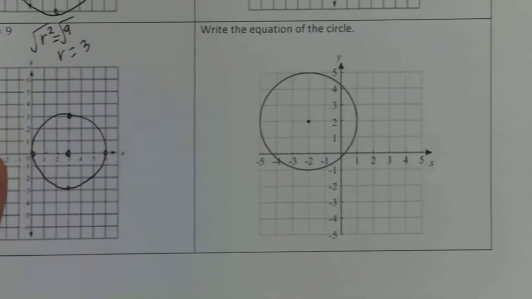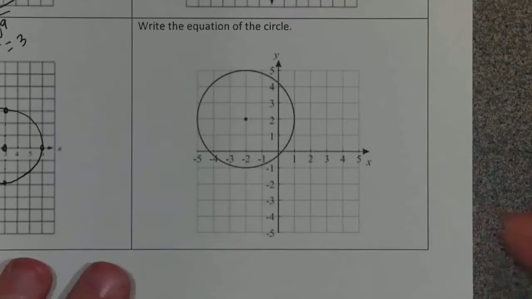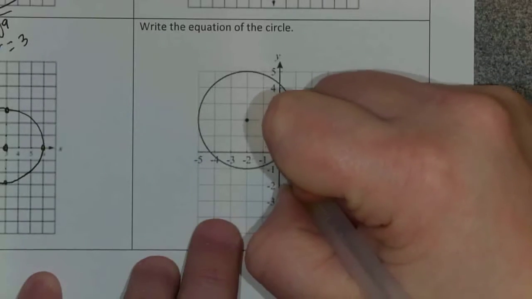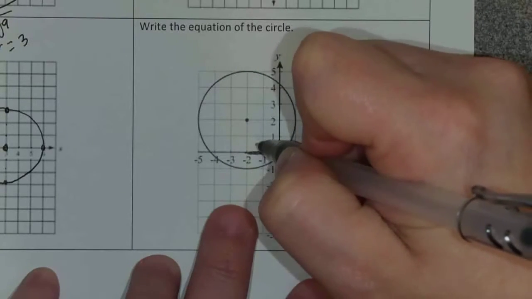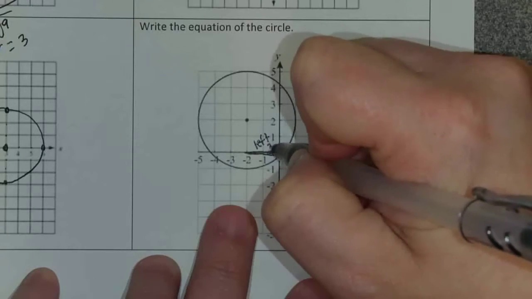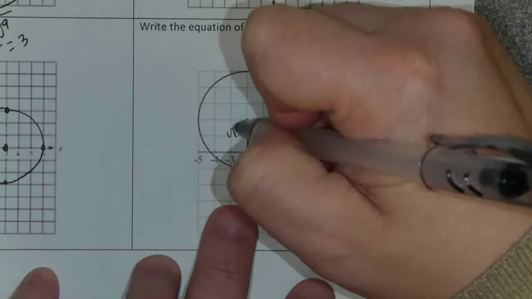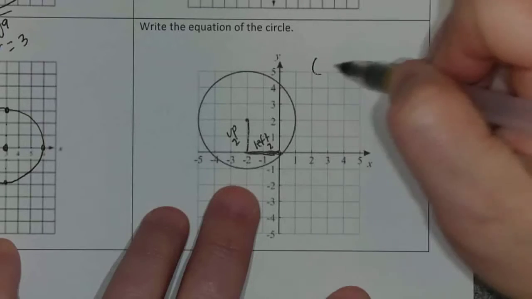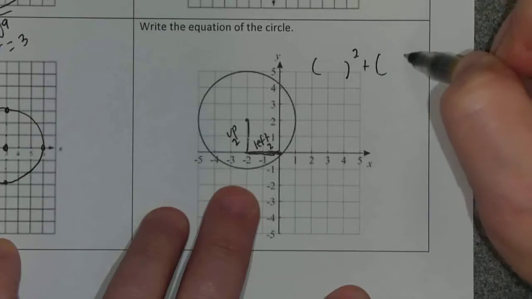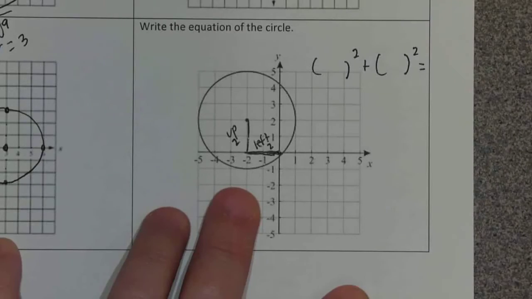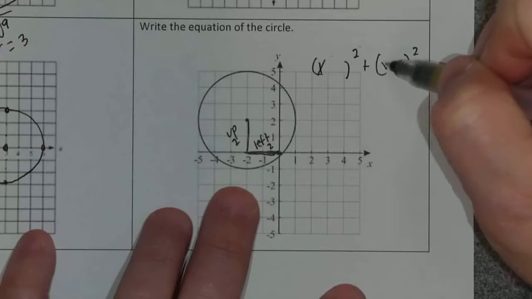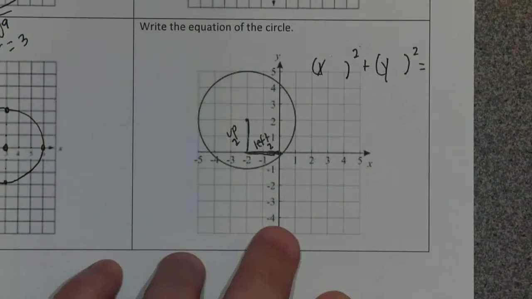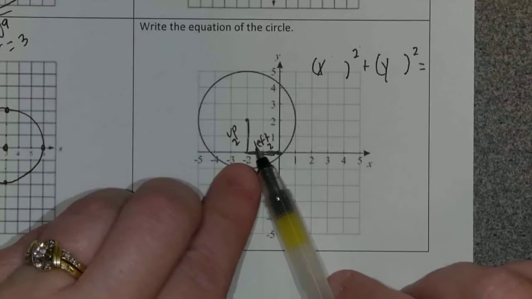All right, this last example, we're going to go the opposite direction. We're going to write the equation of the circle instead of graphing the circle from the equation. So I like to think about where I moved from the origin. So from the origin, I moved over left 2, and I moved up 2 from the origin. So the first thing I'm going to do is just kind of write down the general form of my equation of my circle. I know I have parentheses squared with my x value, and I know I have parentheses squared with my y value.